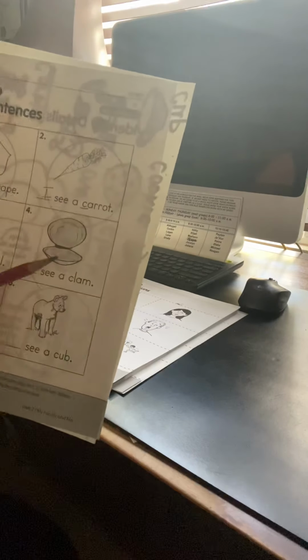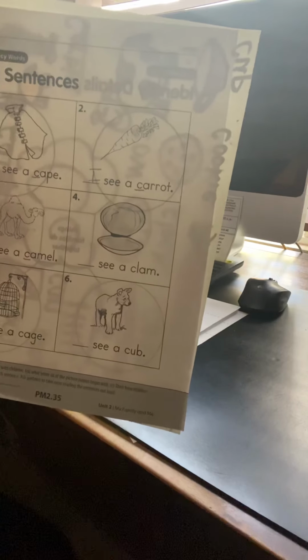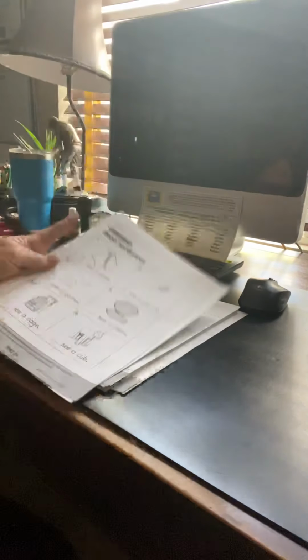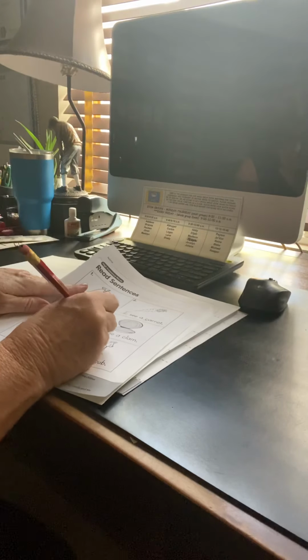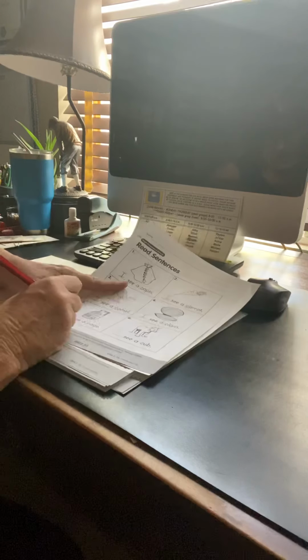Now, I don't know if you guys can tell what that is. That's a clam shell, a clam. I see a clam. Capital I, always, always, always capital. I see a cage. We had a picture card with a cage in it.